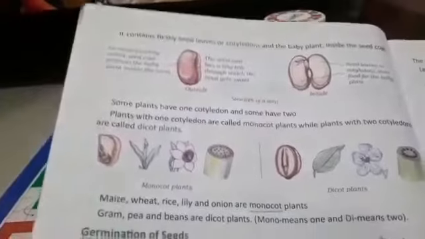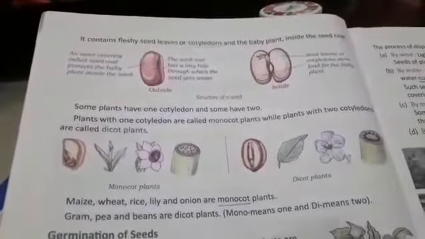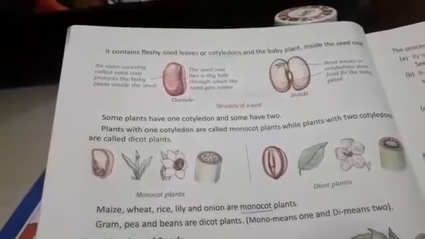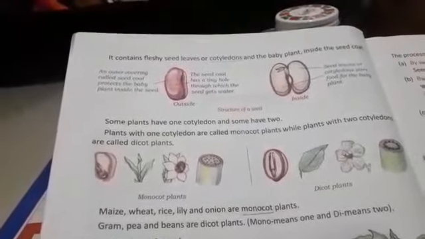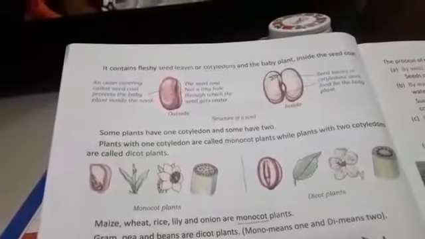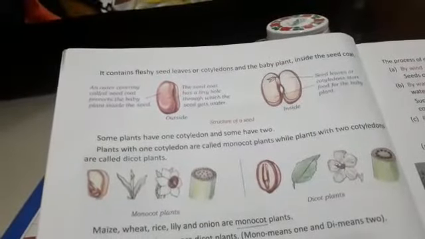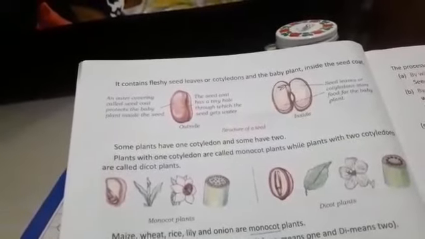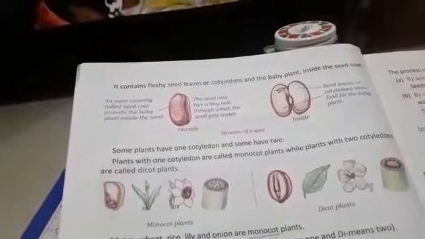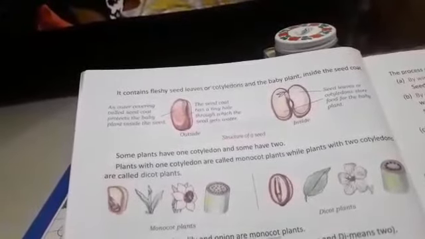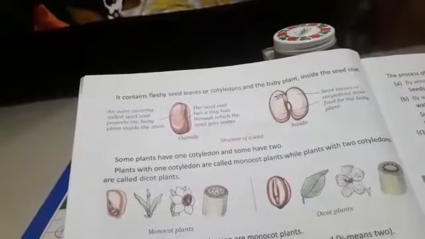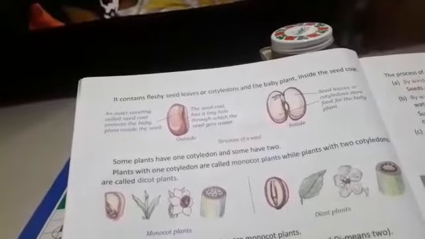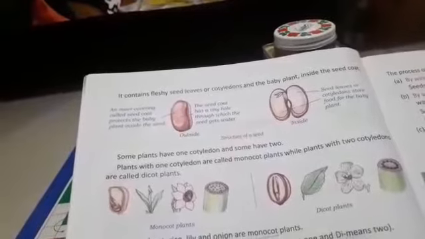It contains fleshy seed leaves or cotyledons and the baby plant inside the seed coat. So what does it contain? It contains the seed leaves or cotyledons. Cotyledons are the food for the baby plants, a fleshy food substance inside the seed coat.